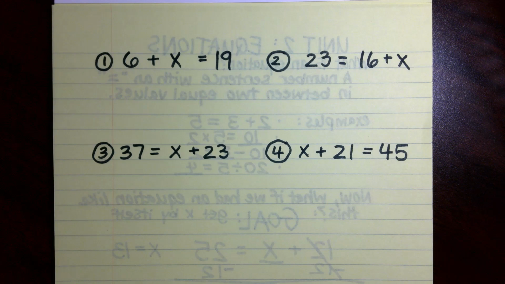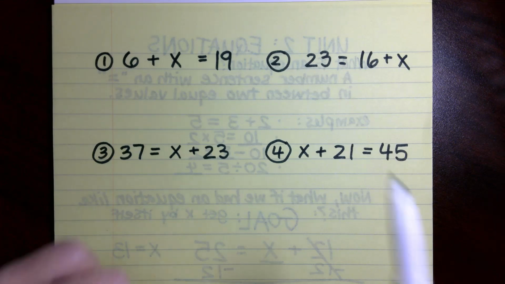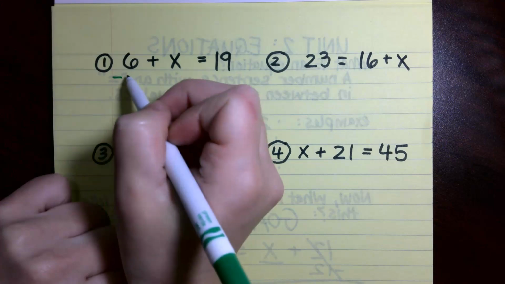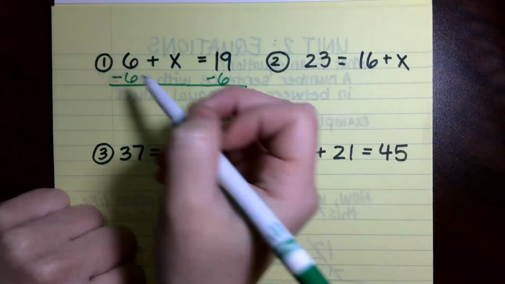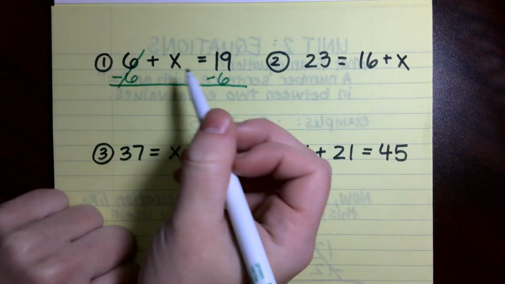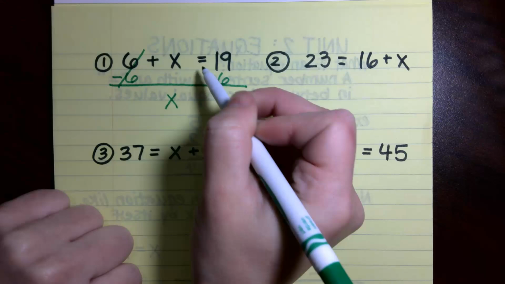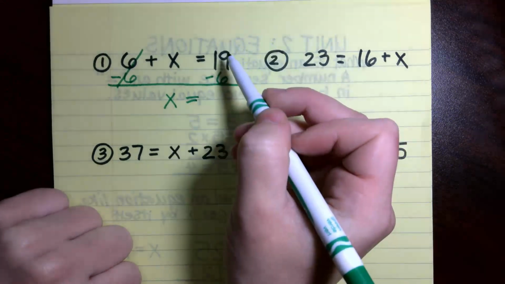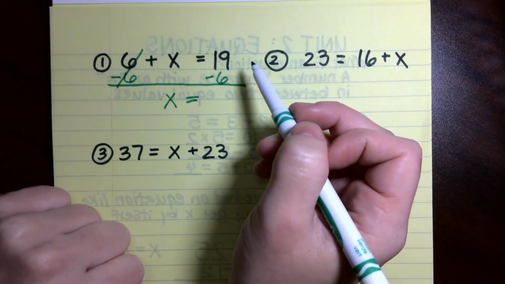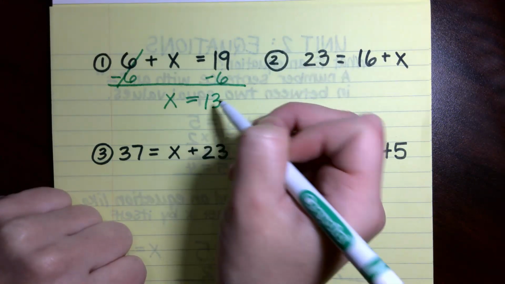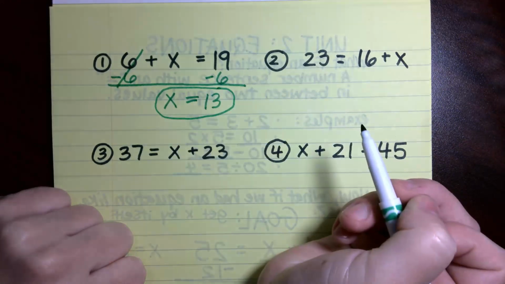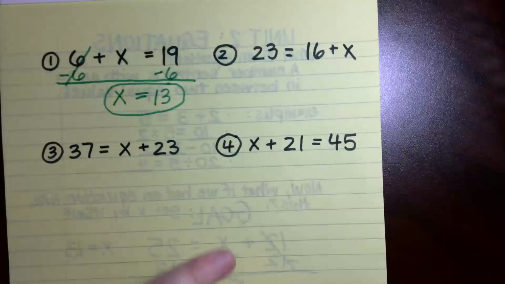Okay, so for number 1, what is my first step? What do I need to do? Minus 6. Yeah, we want to get x by itself, so we're going to take away 6. So subtract 6 on both sides. Yes. Then we want to bring down what's left over. Those 6's cancel. We're going to drop down the x, drop down the equal sign, and what do we have left to do? 19 minus 6. Yes, what's 19 minus 6? 13. 13. Did anybody get something different? We all got that one? Good.